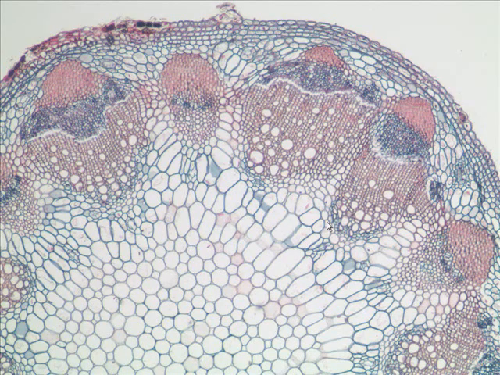All right, let's look at the real stem. And I believe this is sunflower, and we can see epidermis on the outside. We can see what's this layer just inside the epidermis? It is the what? Collenchyma. We see the vascular bundles. Wow, what do we see on the top of the vascular bundles?